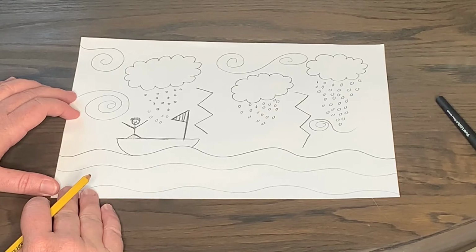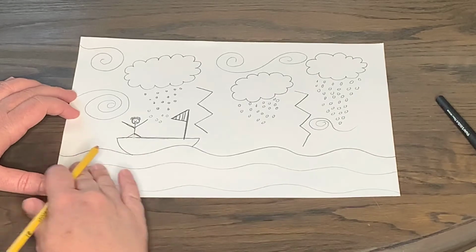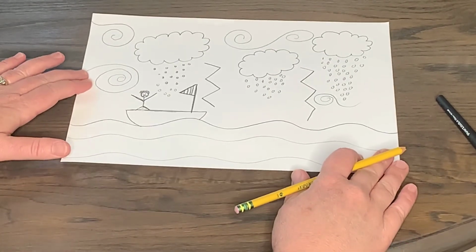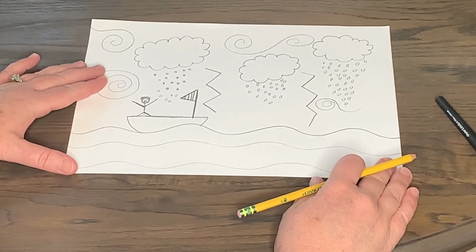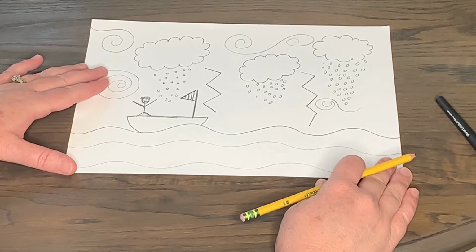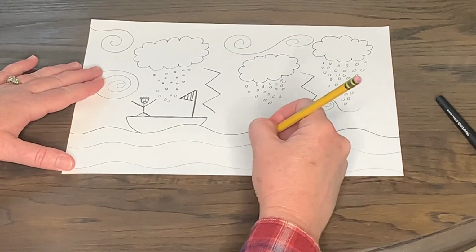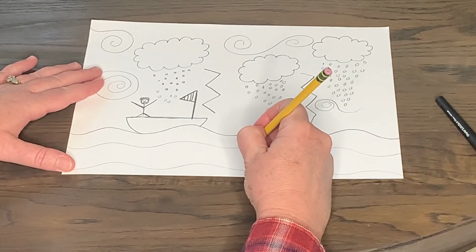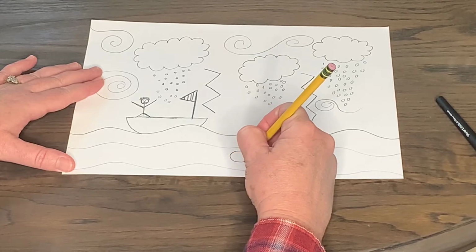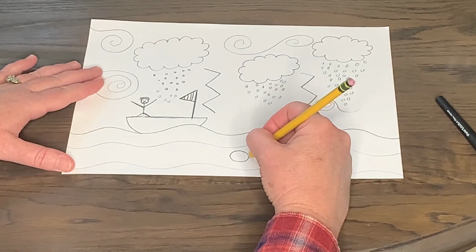But I thought it would be fun to teach you how to draw some simple fish that are swimming in our ocean. So let's go down to our ocean below and let's create 3 little fish swimming through the ocean. So to create a little fish, I'm going to create a fish right here. You can create a fish anywhere you want in your ocean. I'm going to make a circle. And on the back of my circle, I'm going to create a triangle.